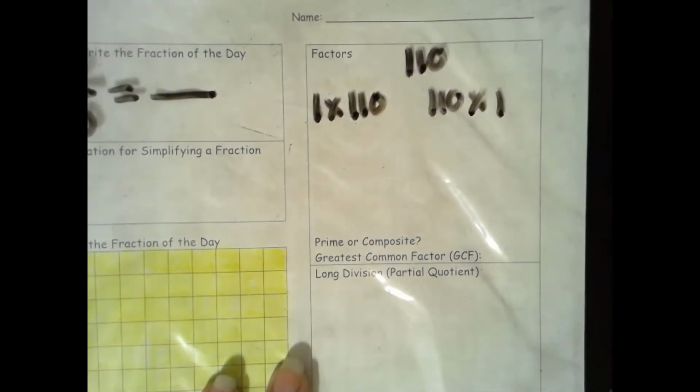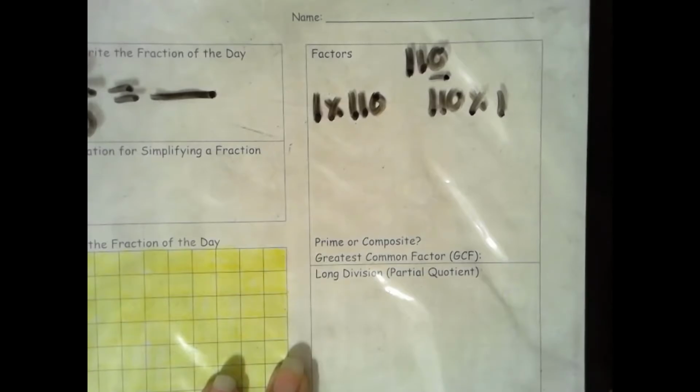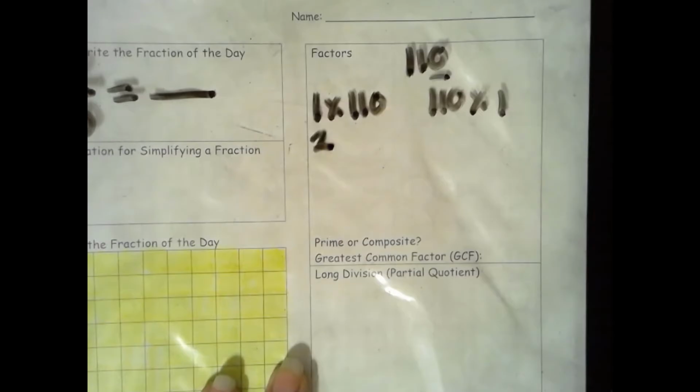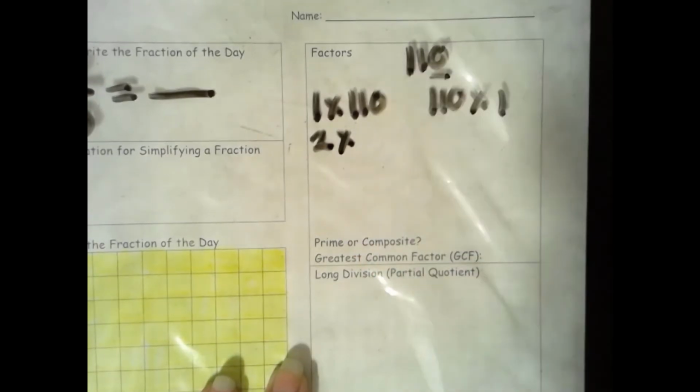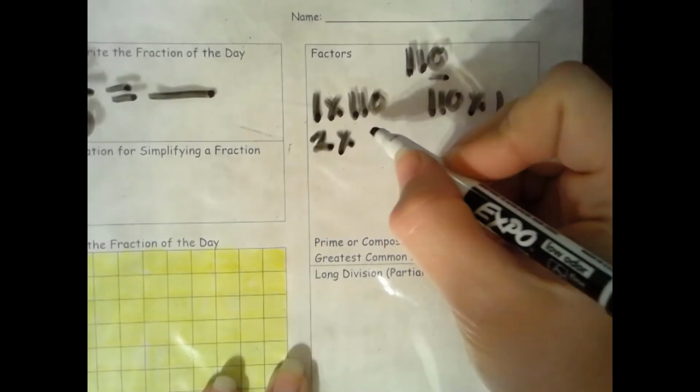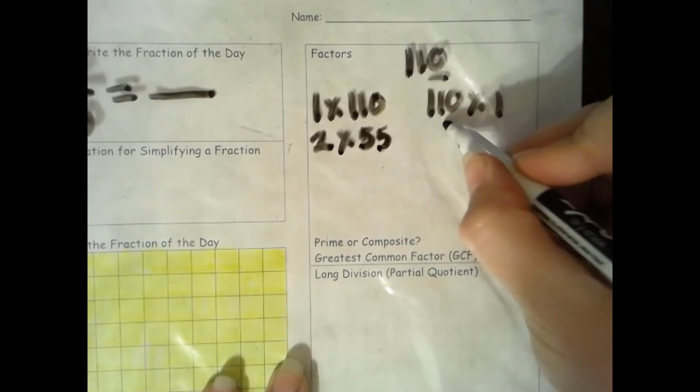Now I'm going to go through my divisibility rules in an orderly fashion. In order, after 1 is 2. The rule for 2 is that it ends in an even number. 0 at the end of a number is even, so 2 is a factor. Half of 10 tens is 5 tens, half of 10 ones is 5 ones.